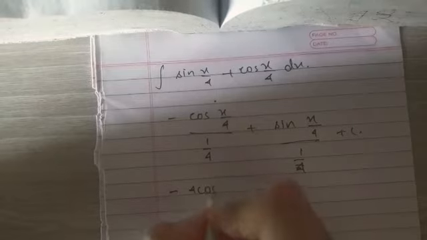Now the root sign will get removed, so I'll be left with sin x by 4 plus cos x by 4 dx. The integral of sin x is minus cos x, so minus cos x by 4. The coefficient of x is 1 by 4, so I write that in the denominator. Integral of cos x is sin x, so plus sin x by 4 upon 1 by 4 plus c. Now taking this in the numerator, I'm left with minus 4 cos x by 4 plus 4 sin x by 4 plus c. And that is the final answer.